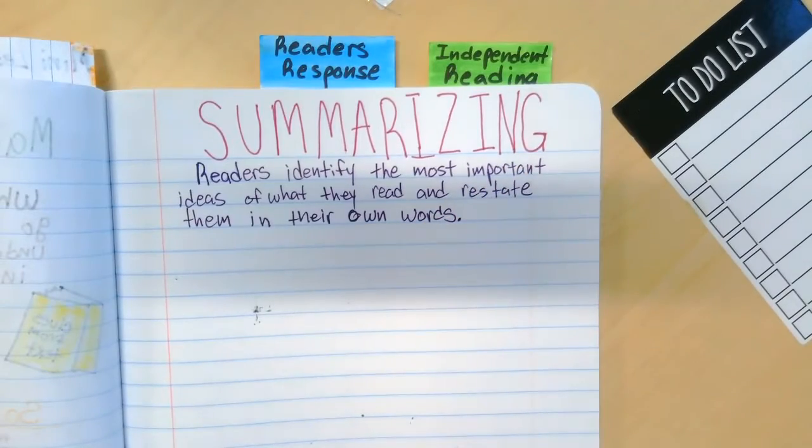Okay, so readers identify the most important ideas of what they read and restate them in their own words.